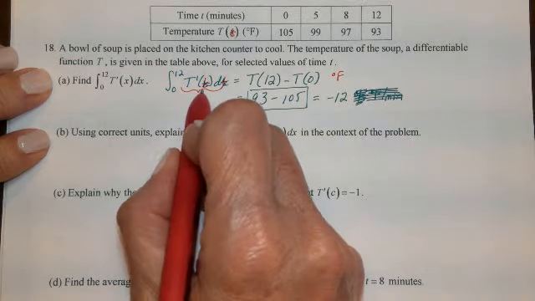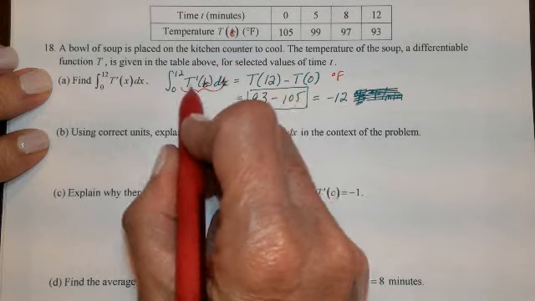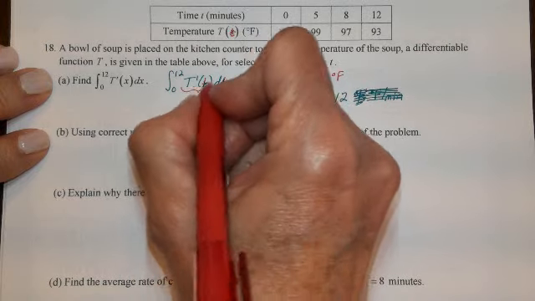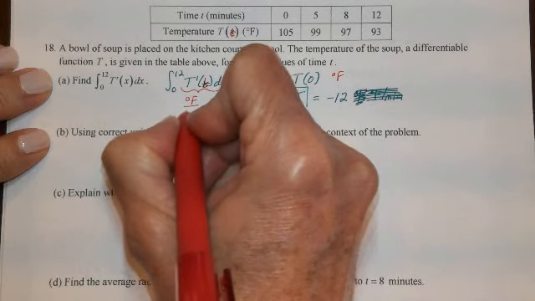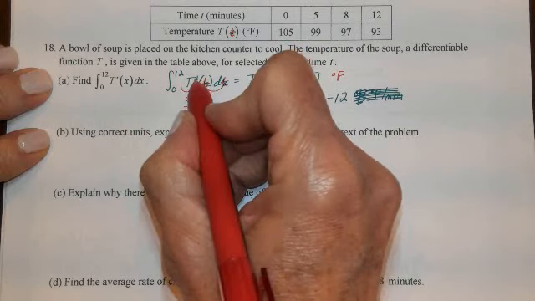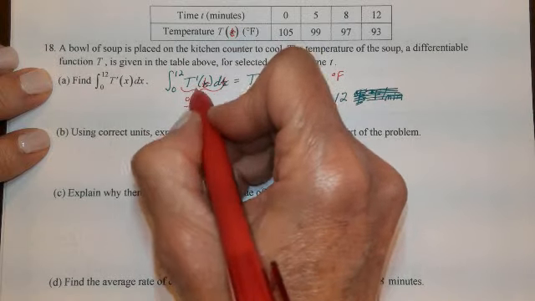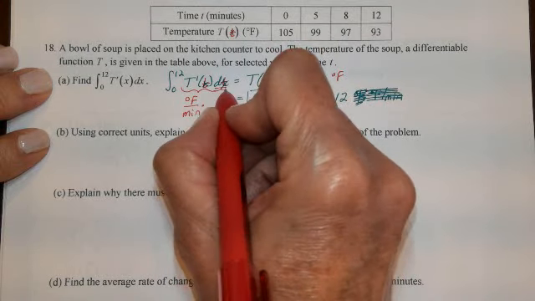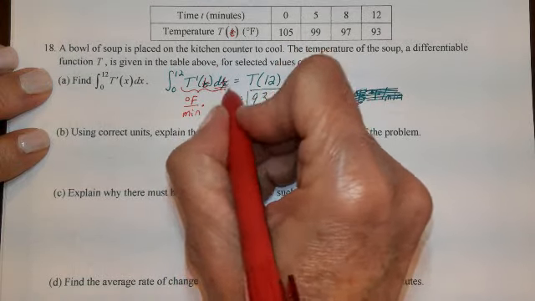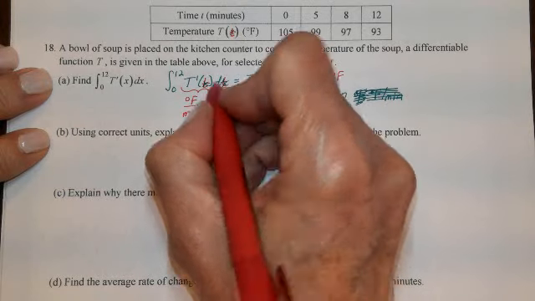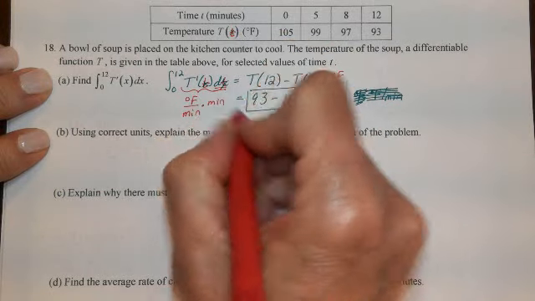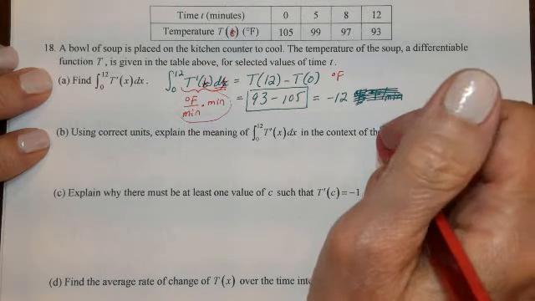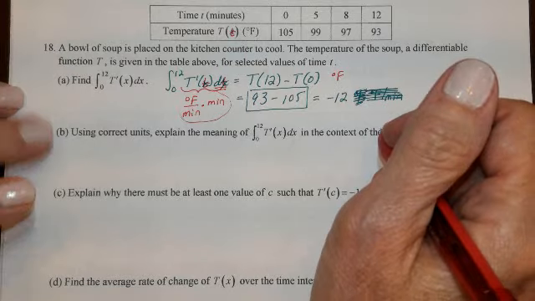All right. Let's look at the units here. So what would the units of T prime be? Well, the units of T prime would be degrees Fahrenheit per minute, because it's the rate of the temperature, right? Don't forget there's units here as well. These are the units of little t. What are the units of little t? Well, those are in minutes. So what units will we get here? Well, we're going to get degrees Fahrenheit.